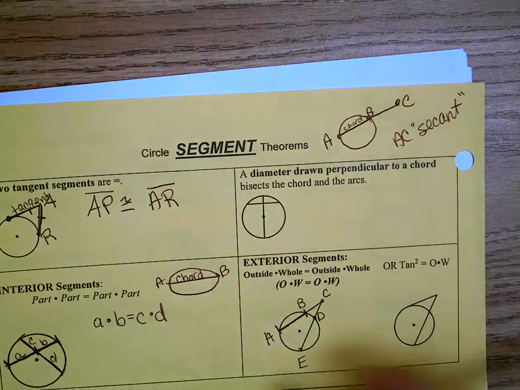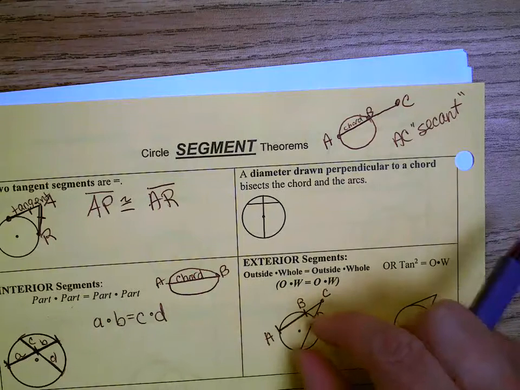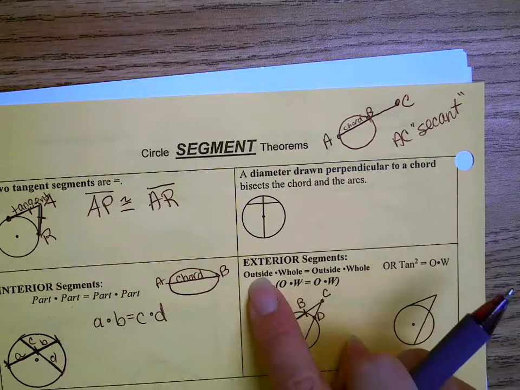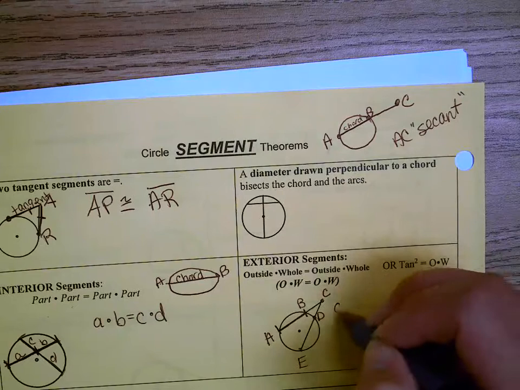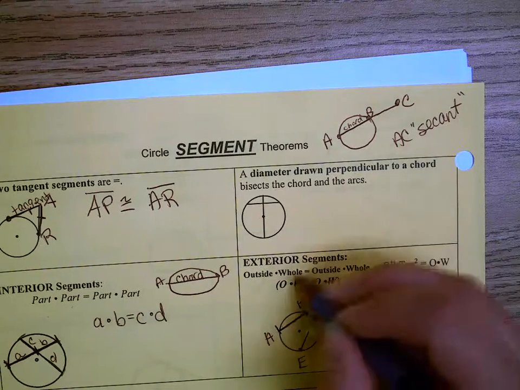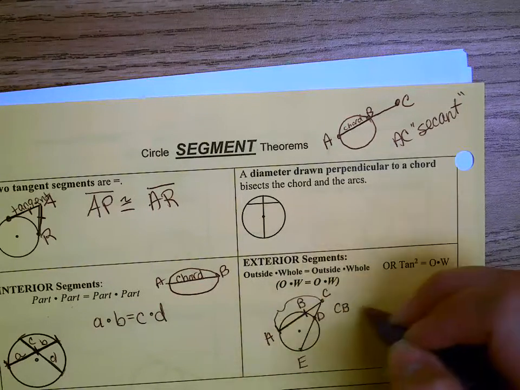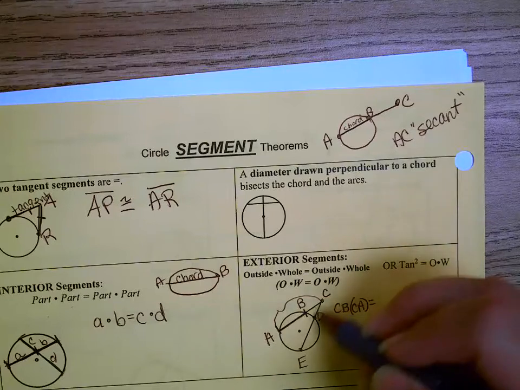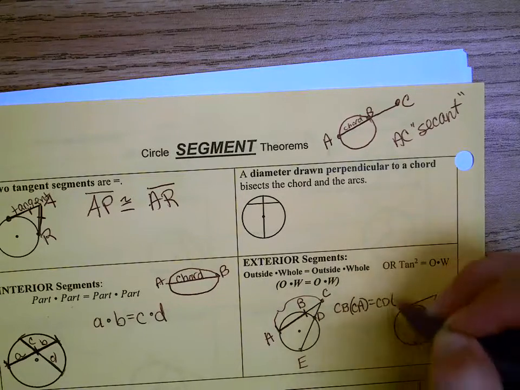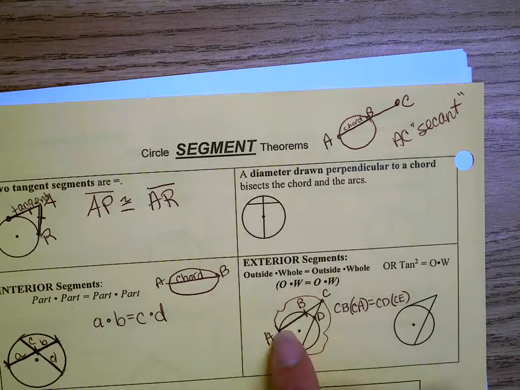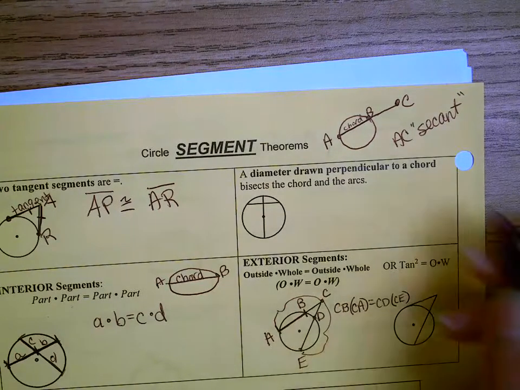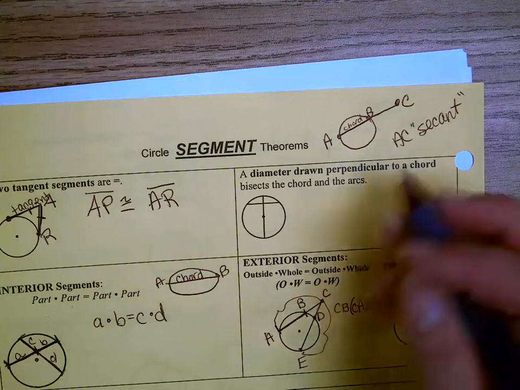There are inside pieces, which are chords, and outside pieces, which we just call the outside part. But the rule says the measure of this outside, CB, times the whole secant's measure, CA, equals the measure of this outside piece, CD, times its whole measure, CE. So we have the outside times the whole, equals the outside times the whole. Sometimes some addition is needed.